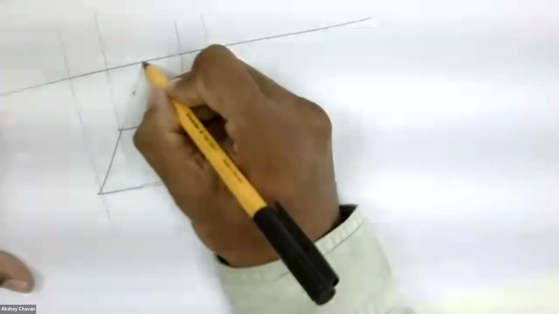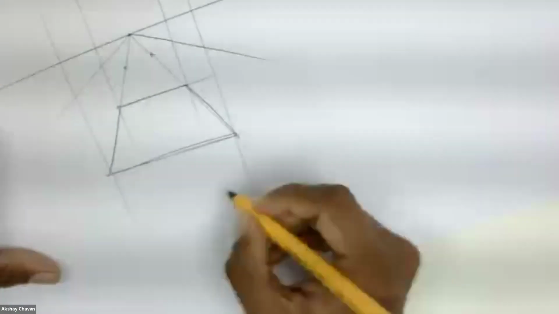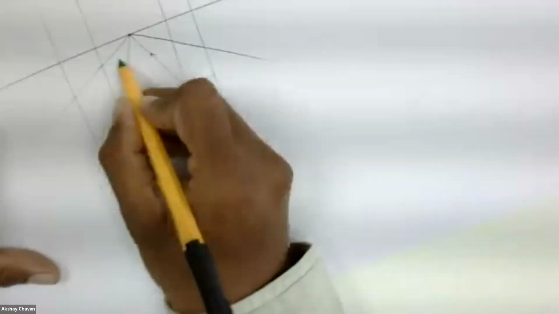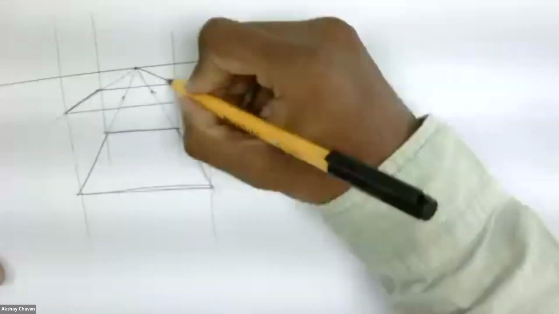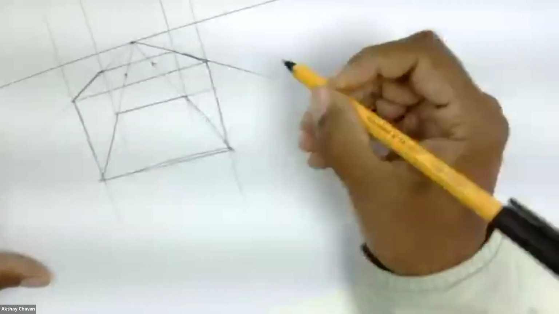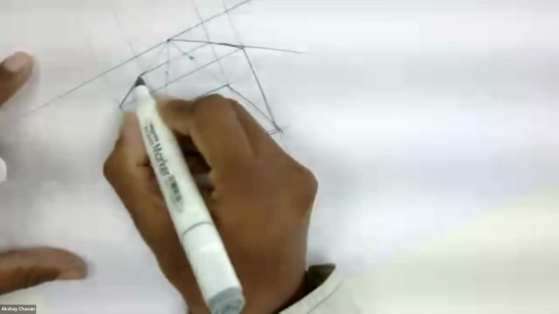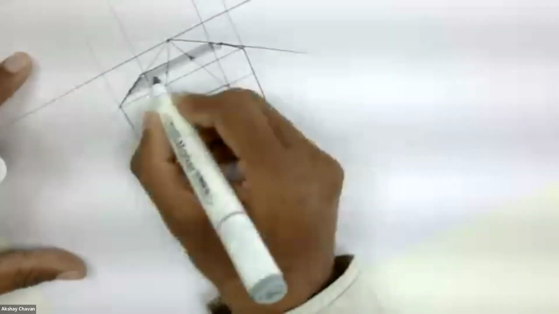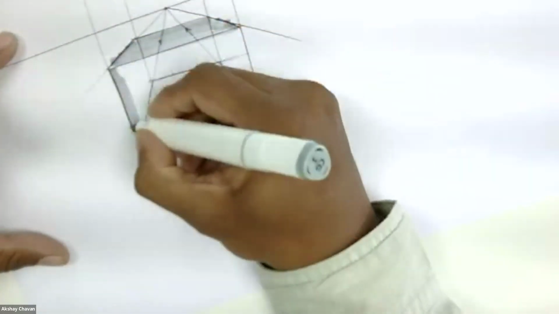Similarly, draw the lines from the converging vanishing point and join these lines so that we will get the cuboid in perspective, one point perspective. Just to differentiate both the surfaces, I am shading it.